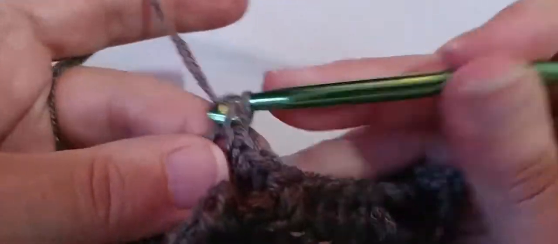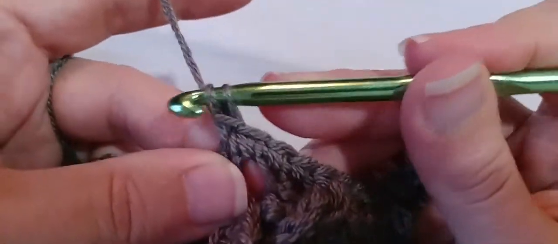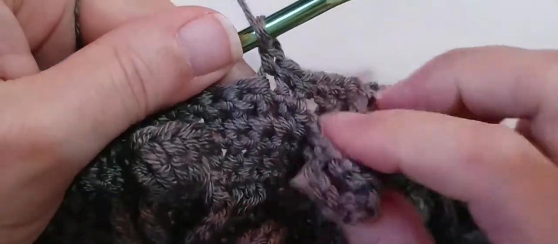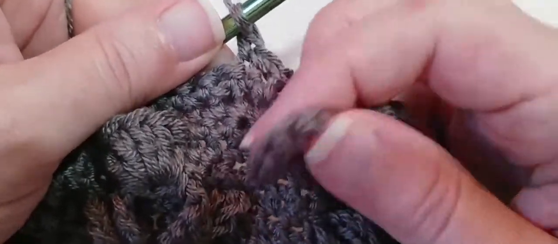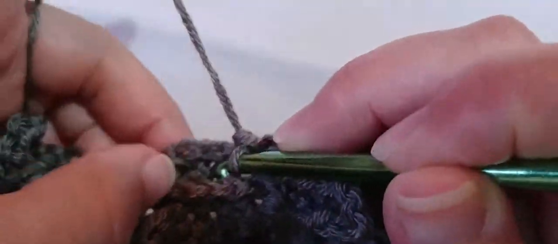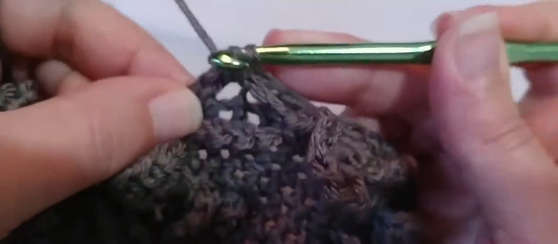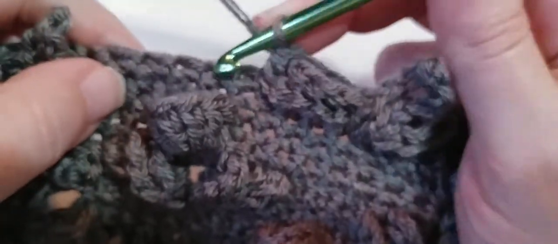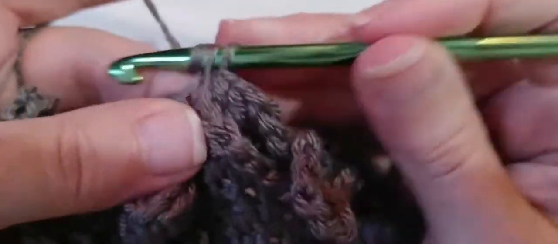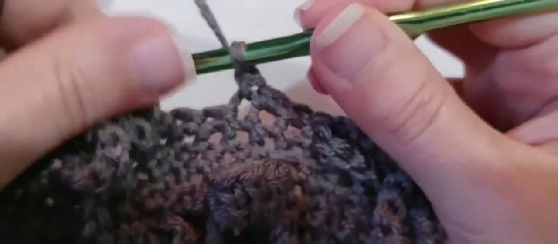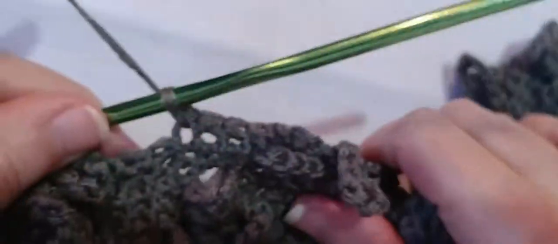1, 2, 3, 4, 5, and then in the next single crochet we anchor the left loop, with a single crochet, and now we're between flowers again, so we make 3 single crochets. 1, 2, 3, and you're going to keep doing this all the way down.